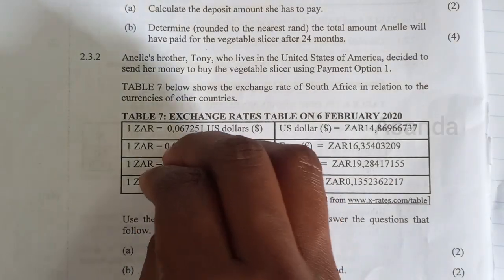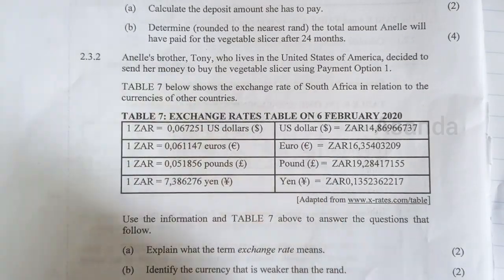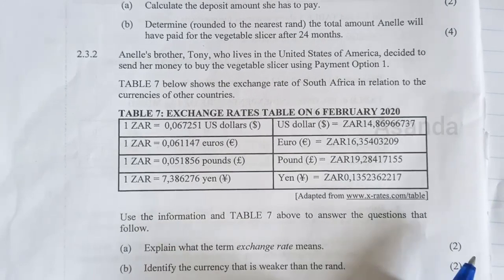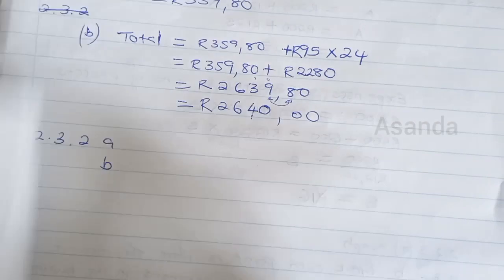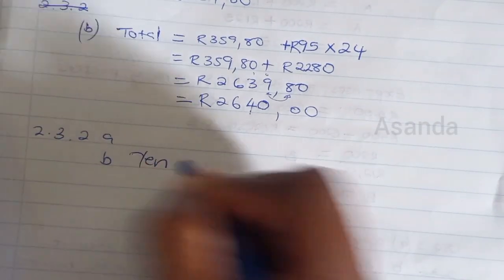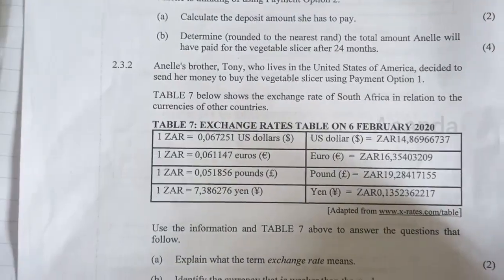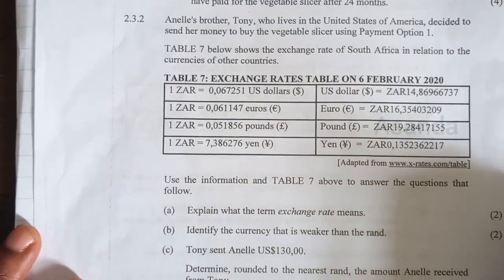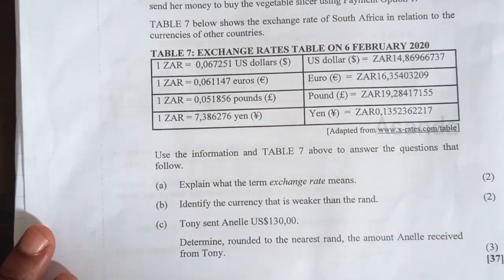But if I put 1 rand, I'll get very little dollars. So the weaker one is the one where you're going to get the most money. So the answer here is the yen, weaker than the rand.